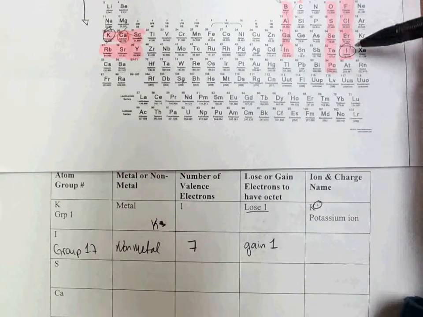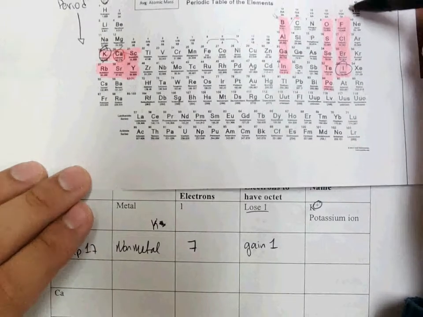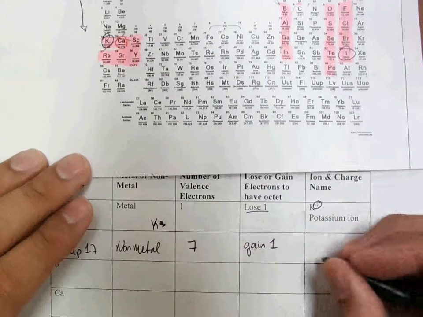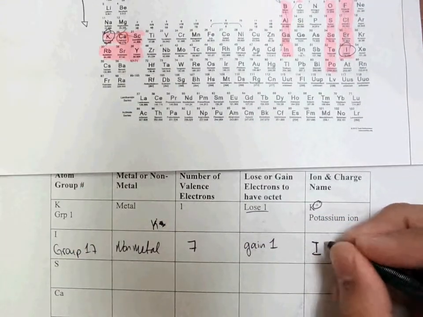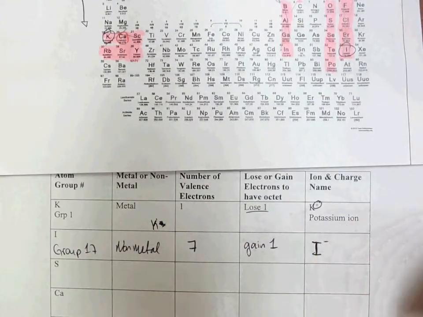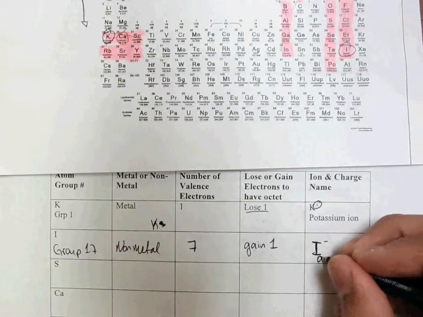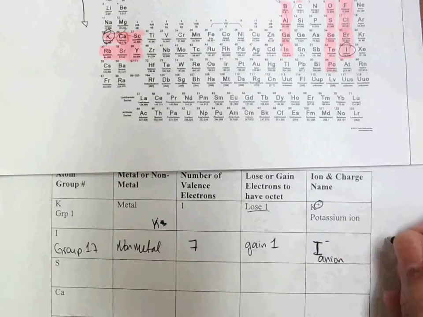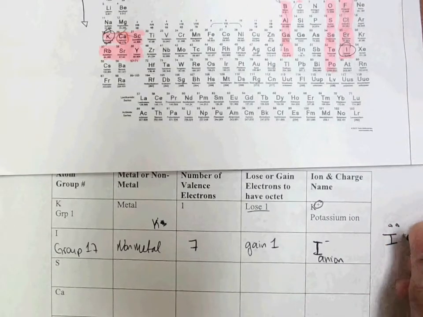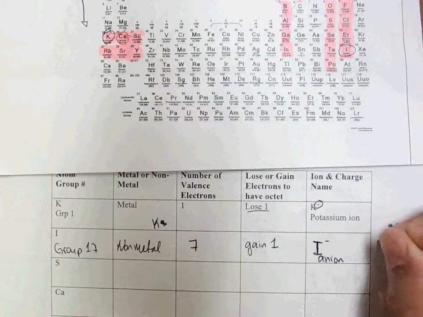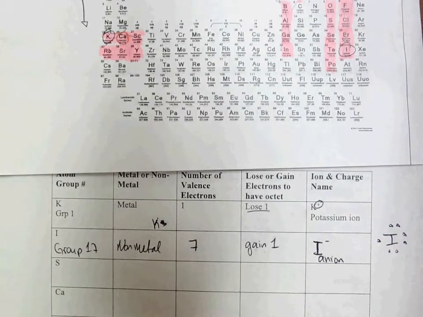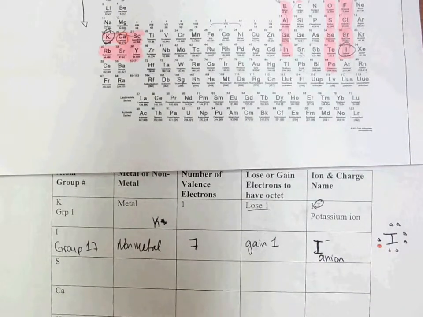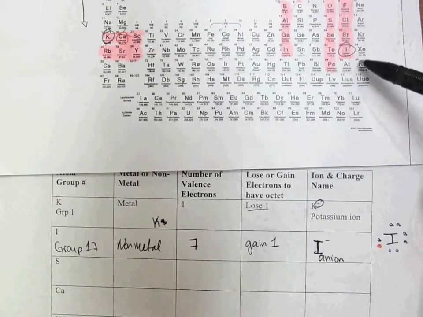So in this case, we have 7 valence electrons. It wants 1 more. When it gains this, it'll become iodine negative, and it'll be an anion of iodine. Because it has 7, so we have iodine with 1, 2, 3, 4, 5, 6, 7. And by gaining 1 more, that's the extra electron it's gaining, it'll have the electron configuration of xenon.